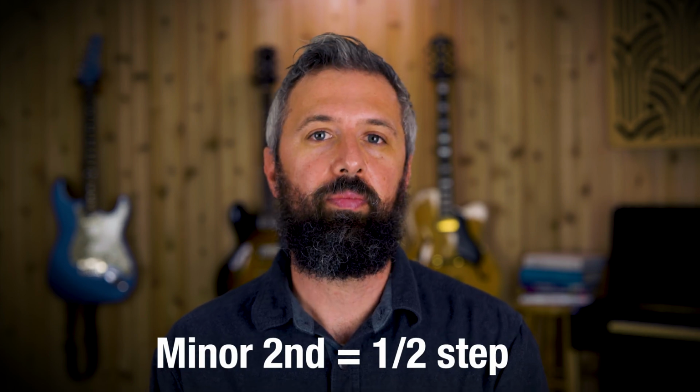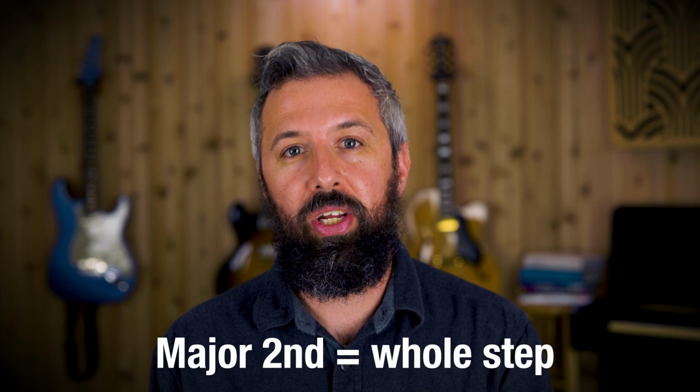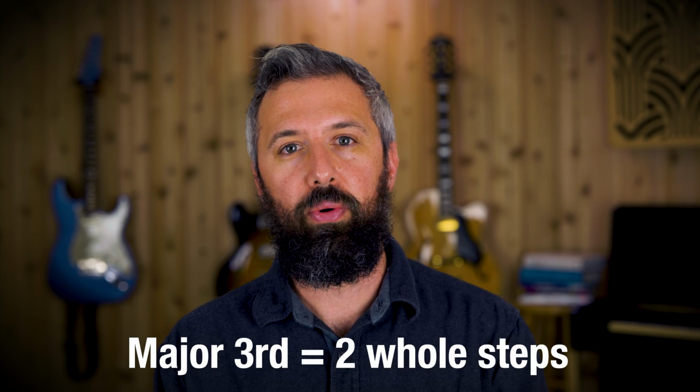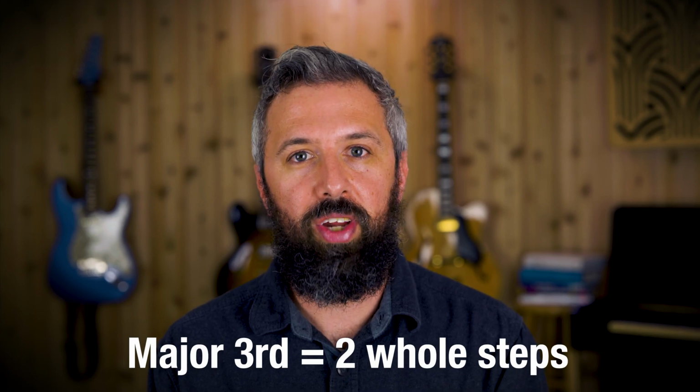It's helpful to understand how intervals are constructed. Starting with the smallest space between 2 notes, we have a minor second, or half step. Next, you get a whole step, or a major second. All other intervals can be thought of as a combination of these smaller building blocks. For example, a major third is 2 whole steps apart. Refer to the chart in the link below as reference for how each interval is constructed.